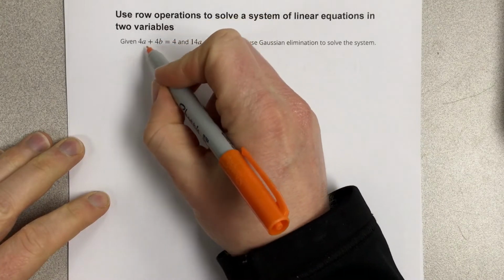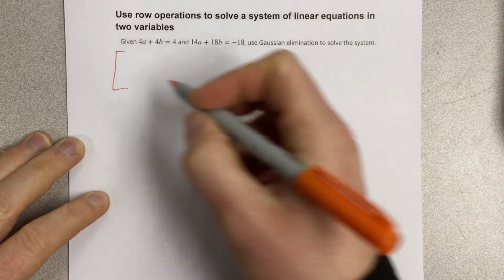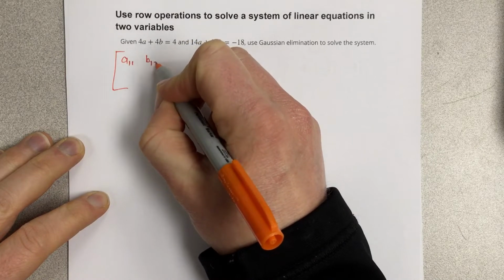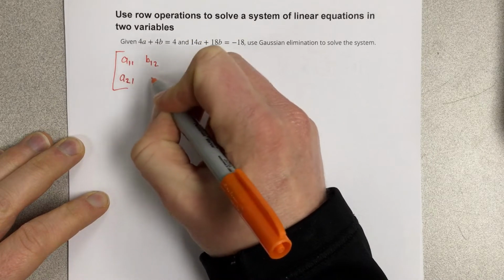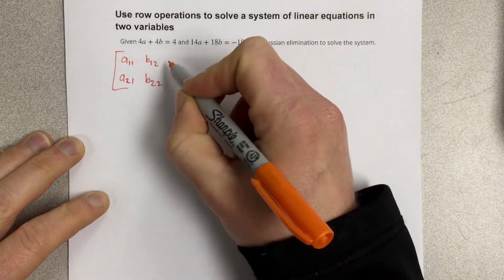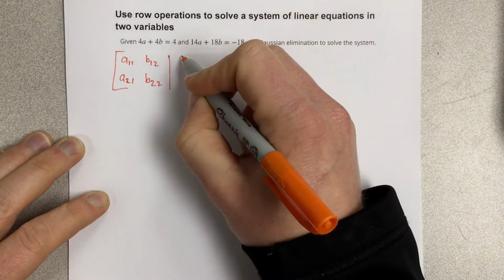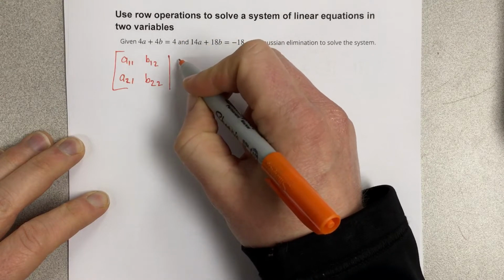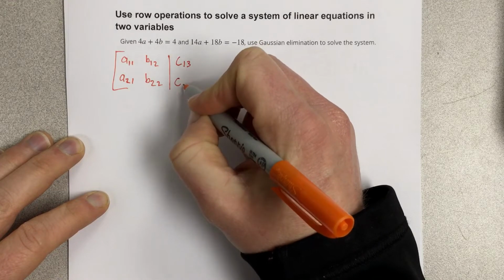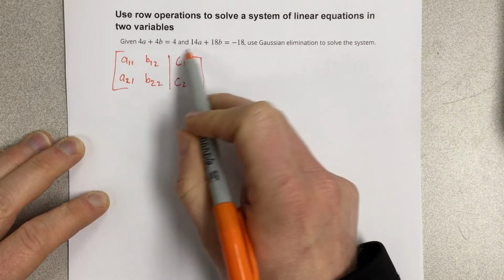An augmented matrix is where you have all your variables on one side. So this would be like a1,1, b1,2, a2,1, and then b2,2 on the left side of the equation. And then you put this line here, which really means equal, and then you put all the numbers that you're equal to, which I'm just going to call constants: this would be c1,3, and this would be c2,3. So we're going to make an augmented matrix with these two equations.